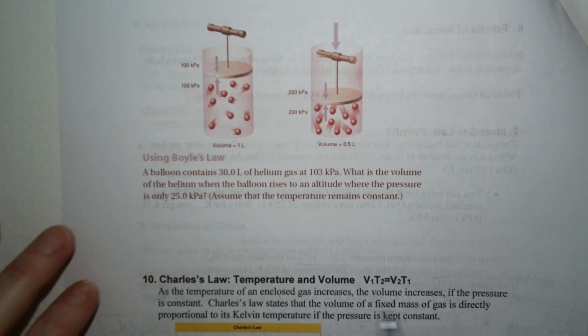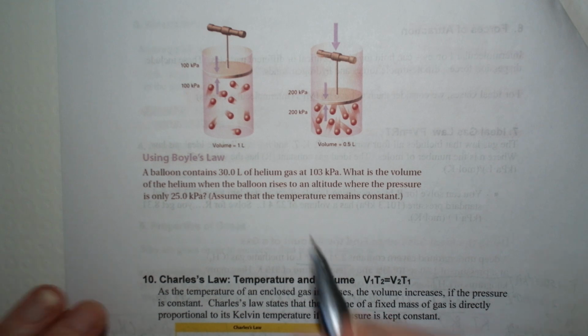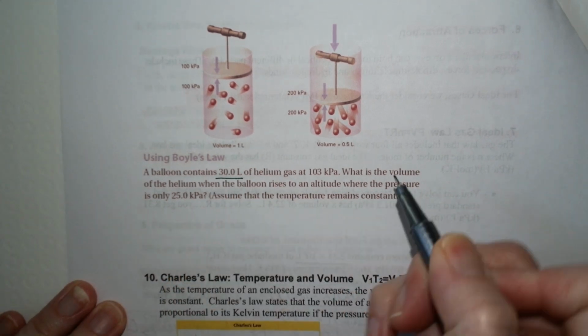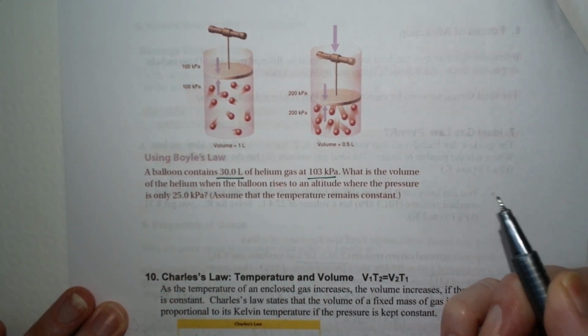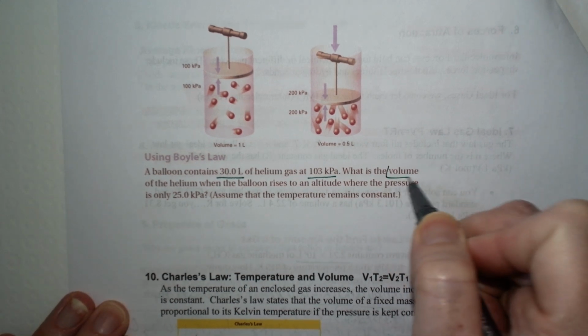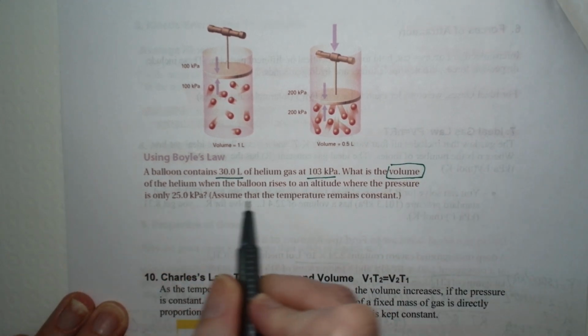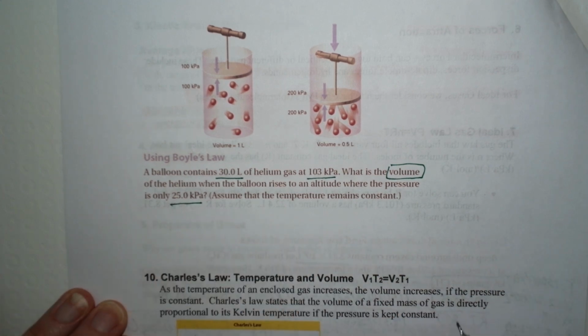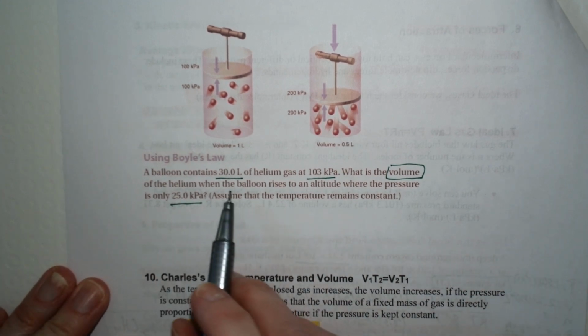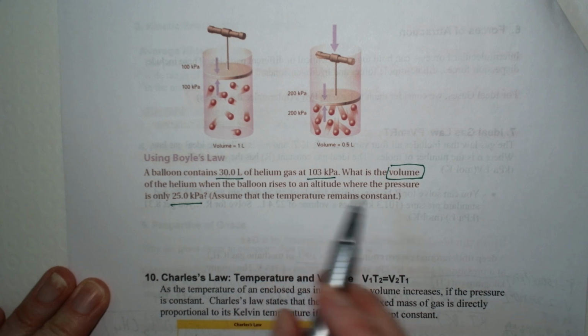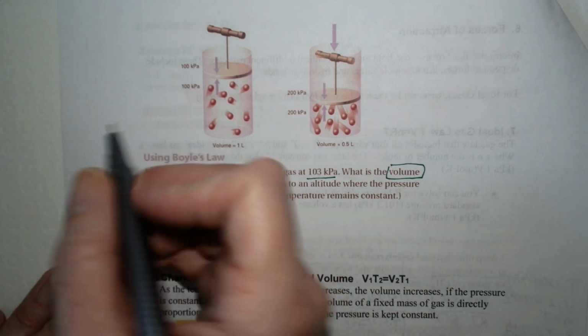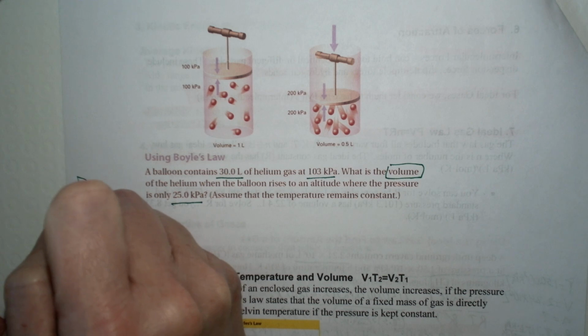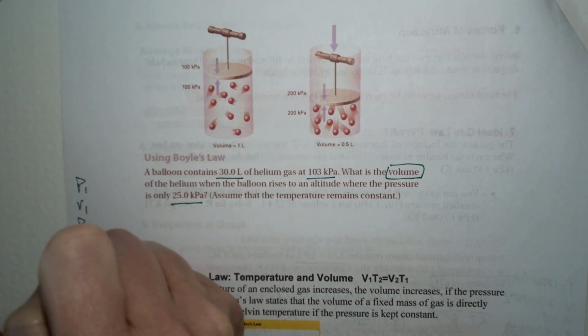Okay, so here we go, Boyle's Law. It says we have a balloon containing 30 liters of helium gas at 103 kilopascals. What is the volume of the helium when the balloon rises to an altitude where the pressure is only 25 kilopascals? All right, so in this case, we have a V and a P, and we're looking for a V and a P. So our only variables are going to be P1, V1, P2, and V2.